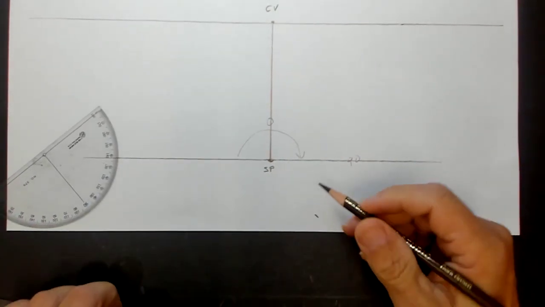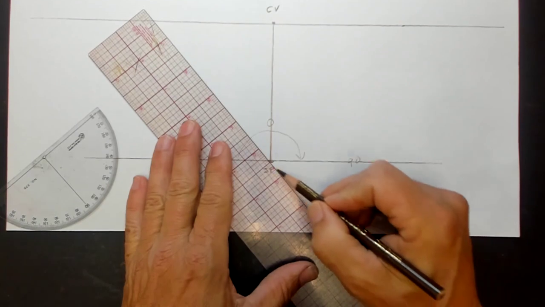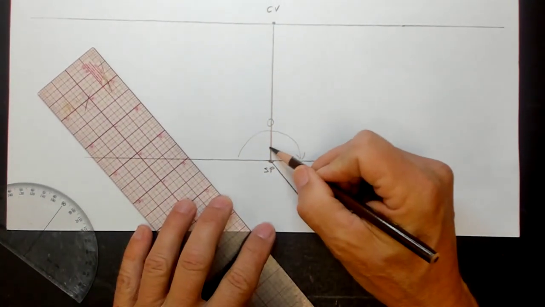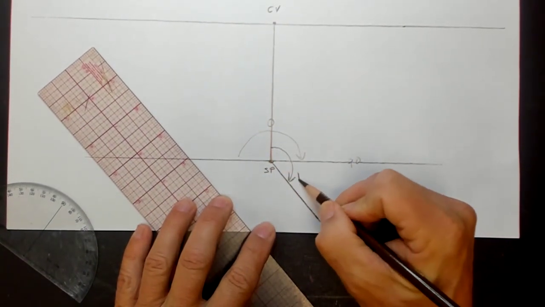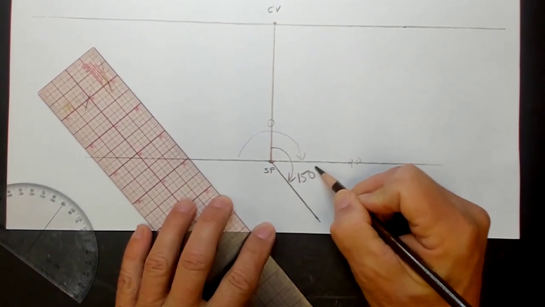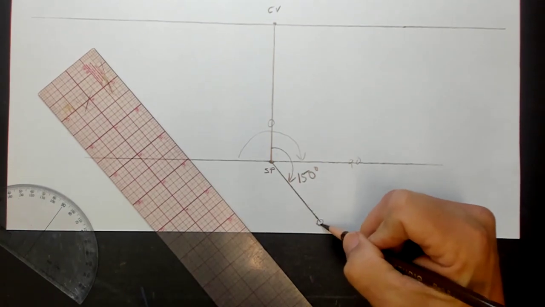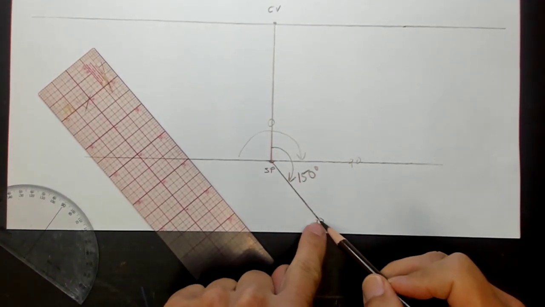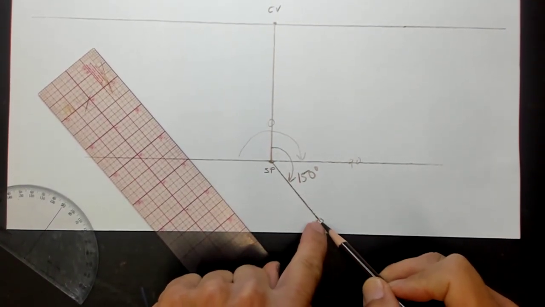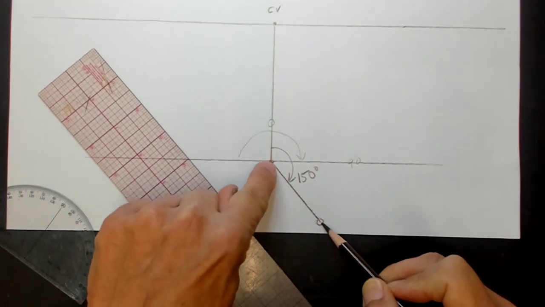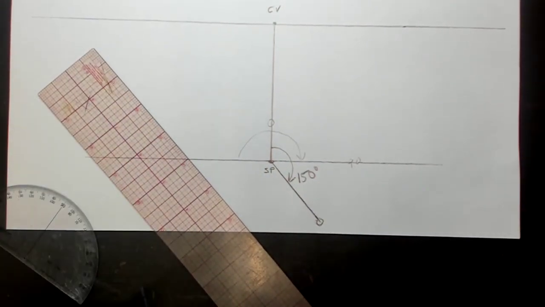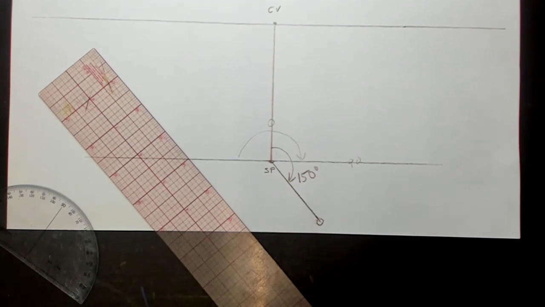And so this is 150 degrees to the right of where the viewer is looking. This angle, we need to project it up to the horizon line because the ground line vanishing point has to be on the horizon line.